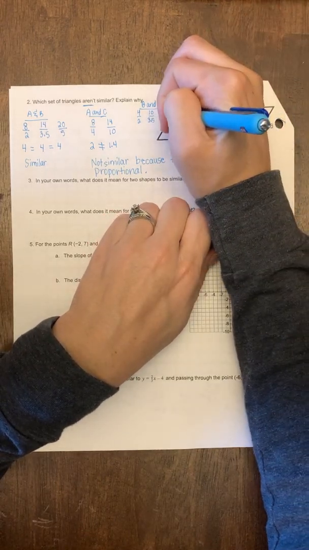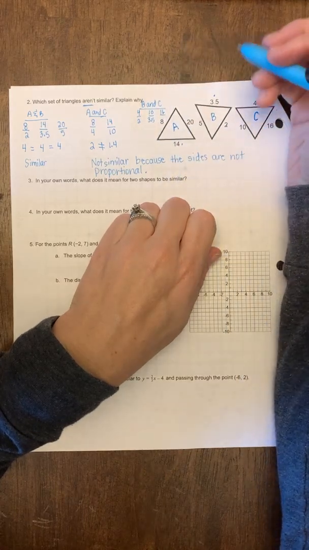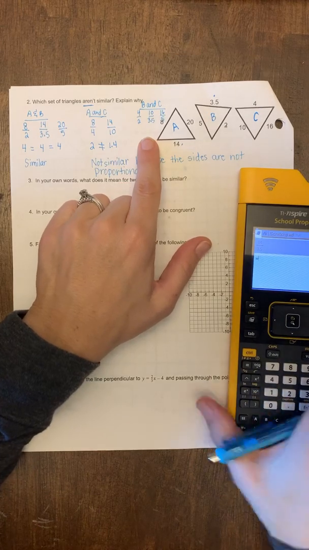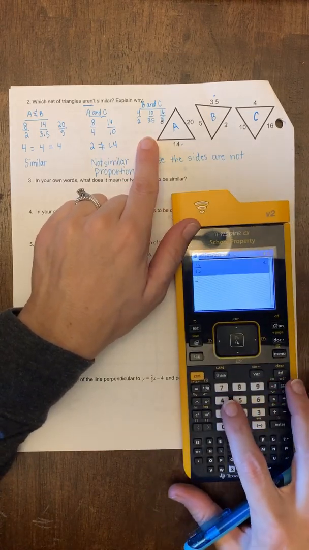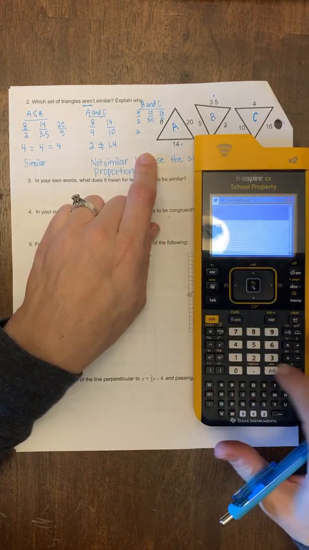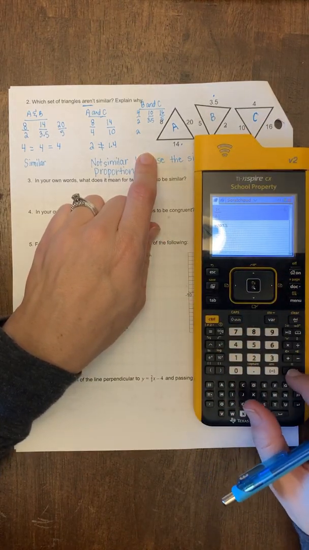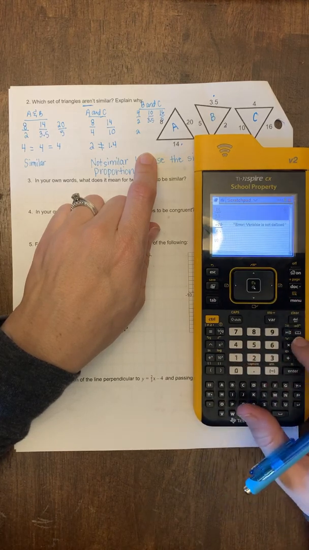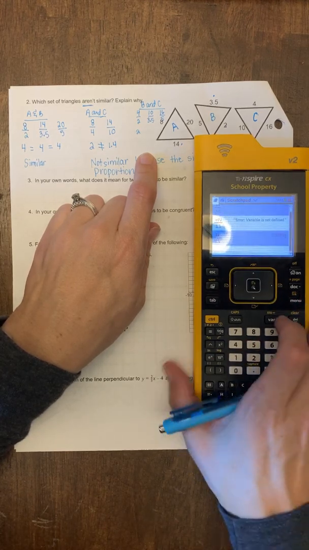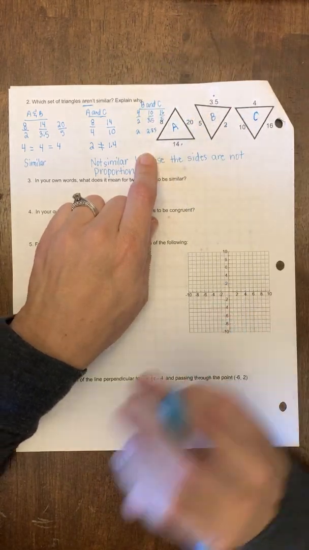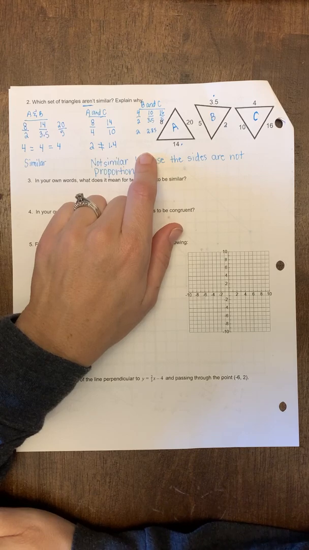So 16 over 5. I'm going to simplify these, and I think these are not going to be similar either. So 4 over 2 is going to be 2. 10 divided by 3.5 is 2.85. So those are not similar either.